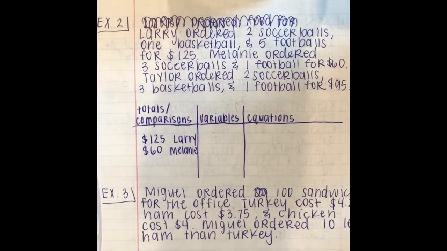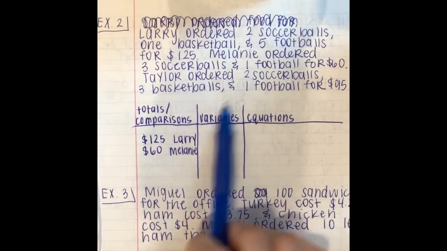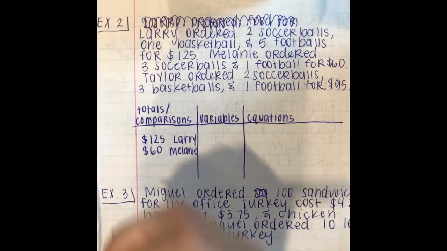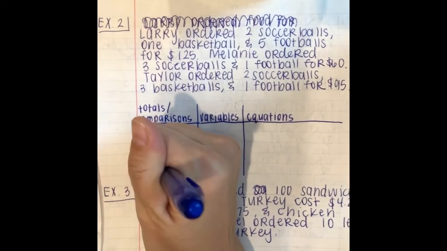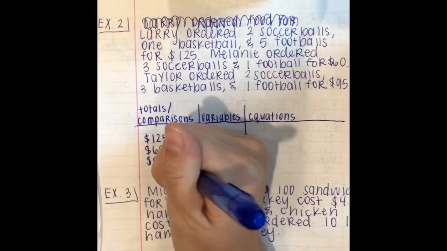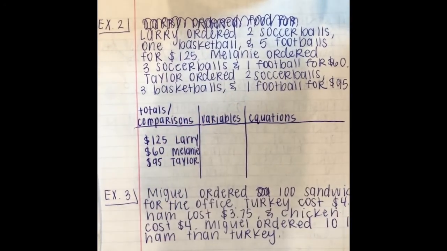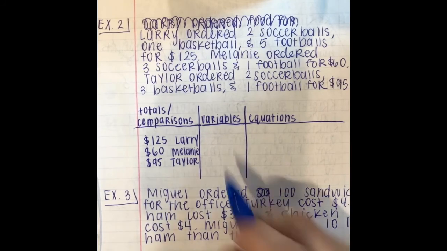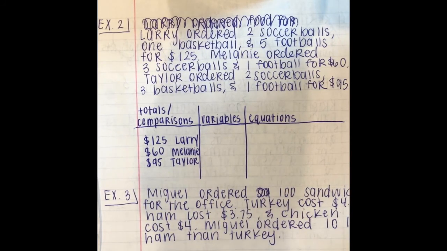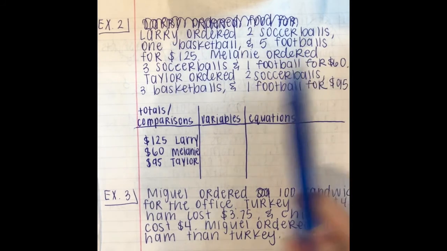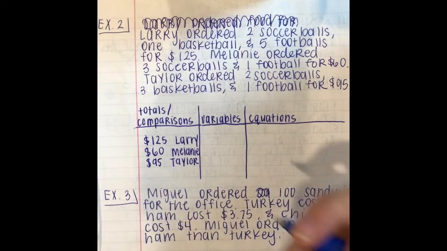Okay. And then Taylor, everything he ordered totaled up to be $95. So that was his total. Okay. Well, what are the variables? What are the individual things that added up to give us these totals? Well, the things are the different balls, the soccer balls, the basketballs, and the footballs, okay?